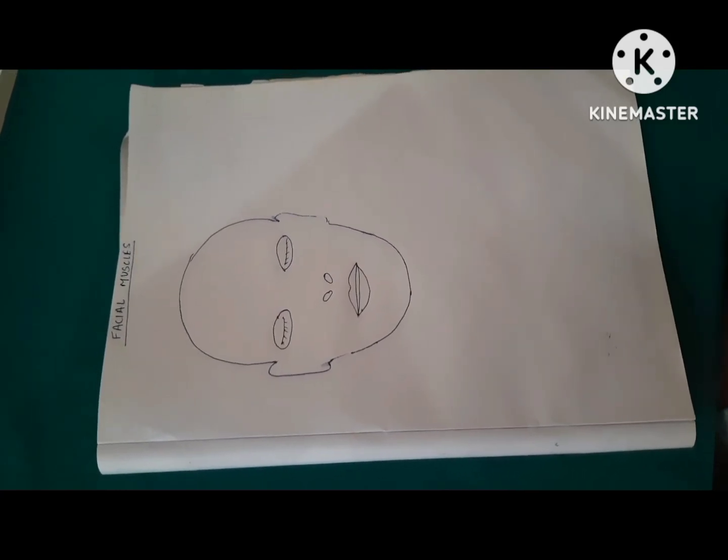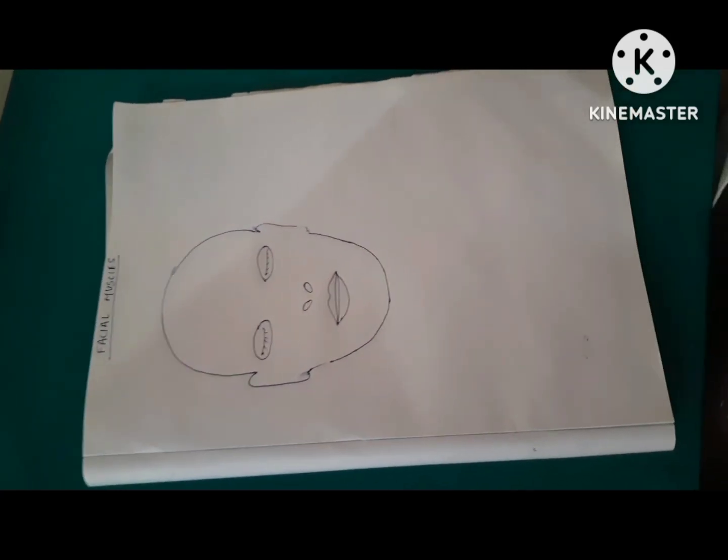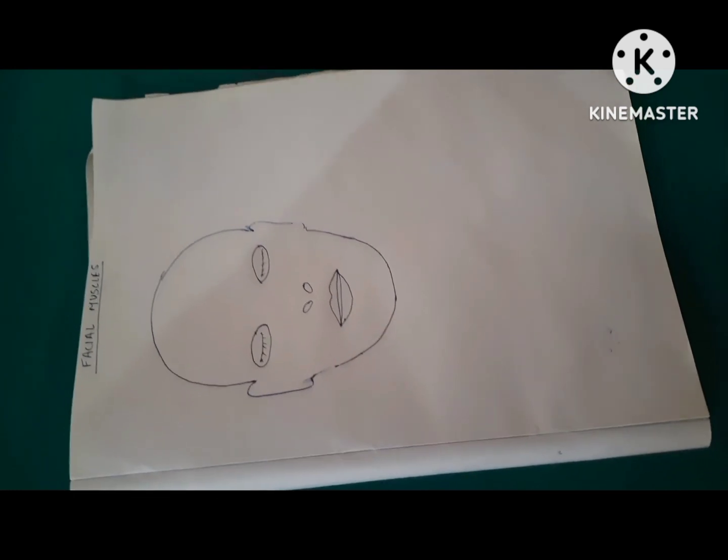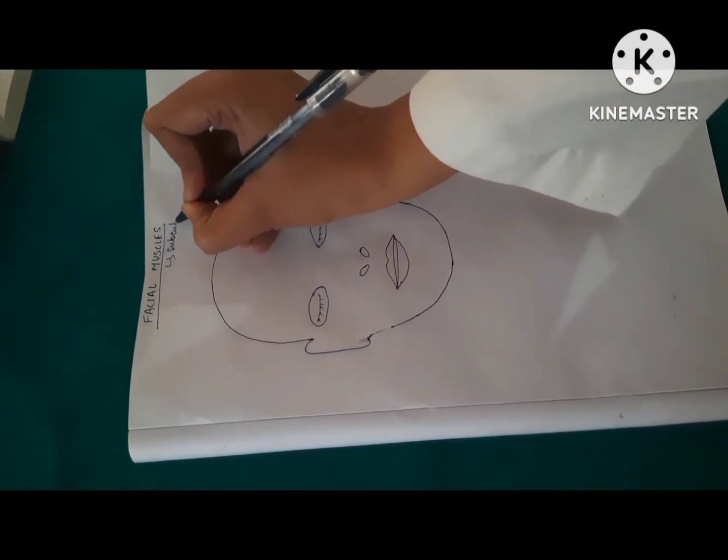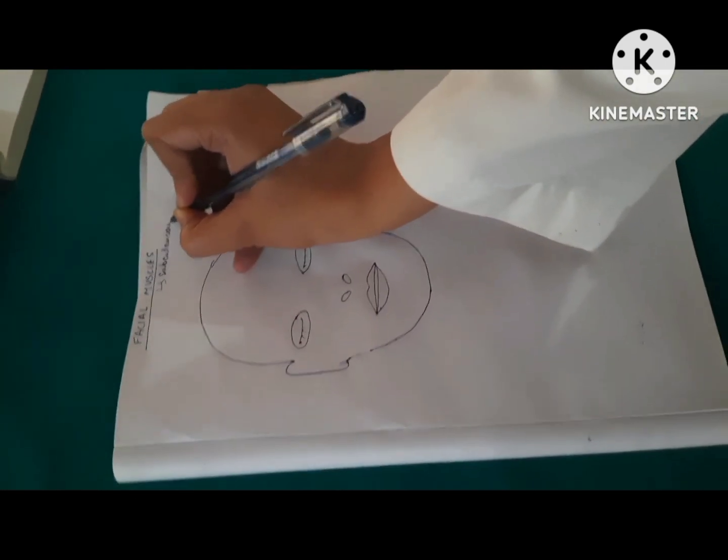Hello students, today we will see the facial muscles. So the facial muscles are subcutaneous muscles. Subcutaneous means under the skin.